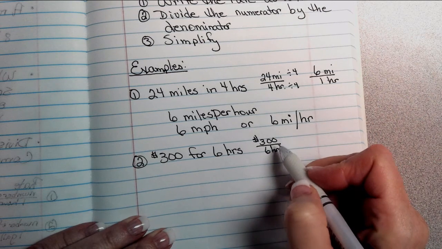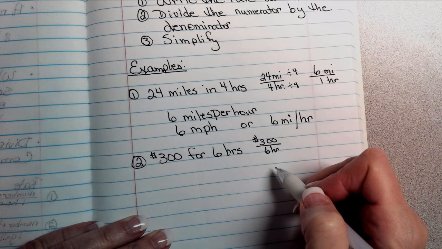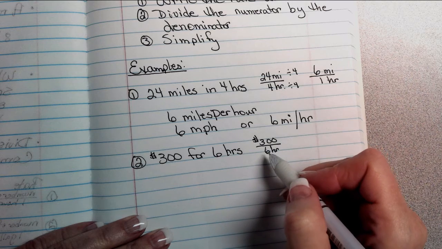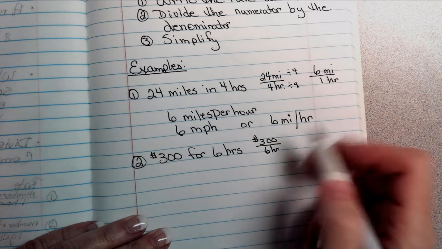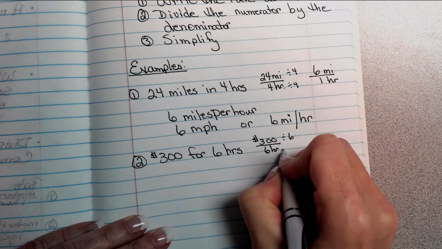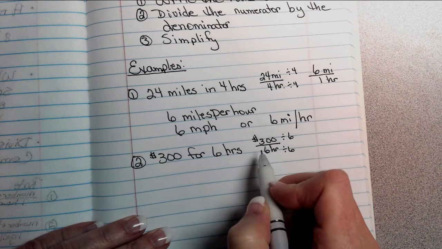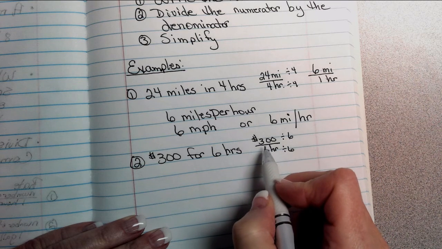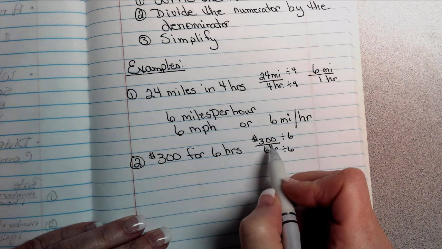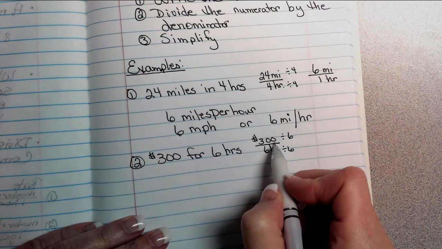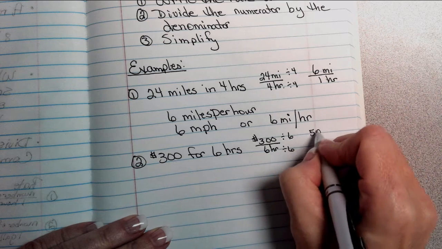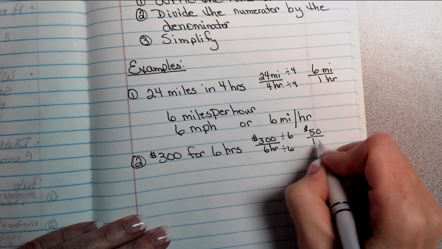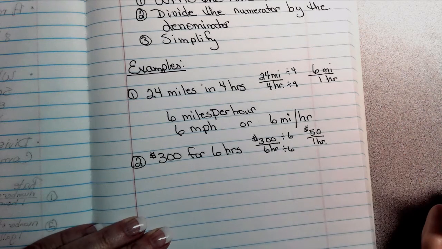So think, okay, 300 and 6, what goes into each? Always try your bottom number, because remember, we want a denominator of 1. So if 6 goes into 300, that would be really nice. So let's divide it out. So think about it, you can do this without a calculator. You know that 6 doesn't go into 3, but 6 goes into 30 5 times, and then add your 0. So we're looking at $50, and 6 divided by 6 is 1 hour. Okay. So there's our answer.